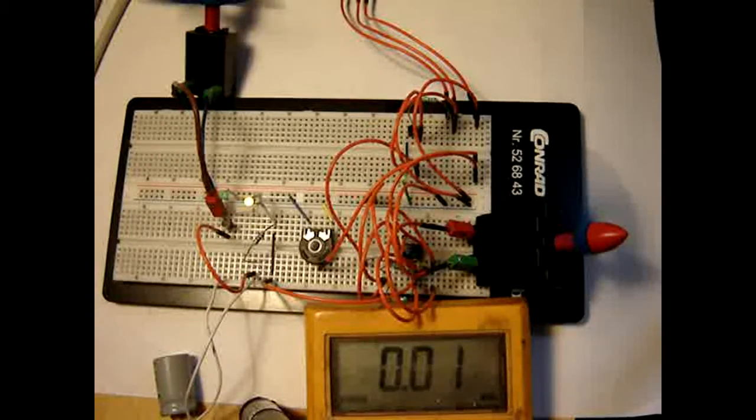So whether the motor is doing something or not, so does the LED. But that was not the topic of this episode. So let me see what else I can figure out.